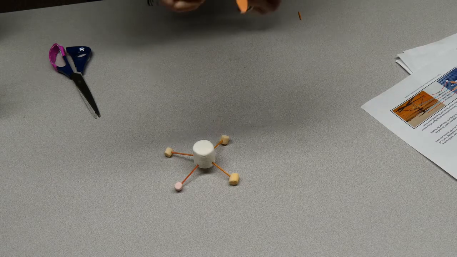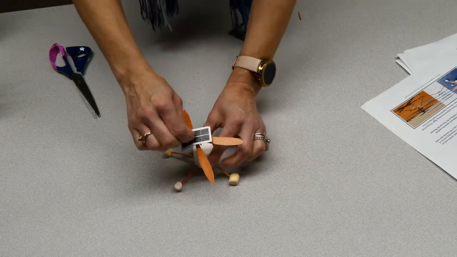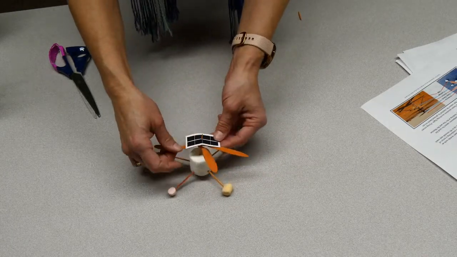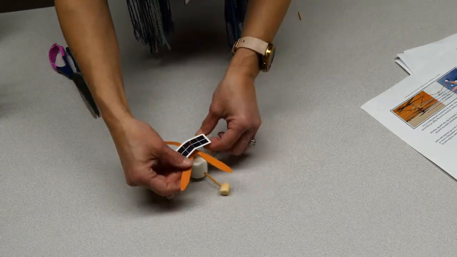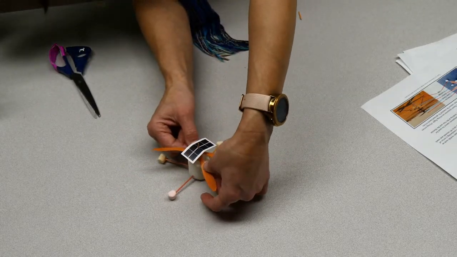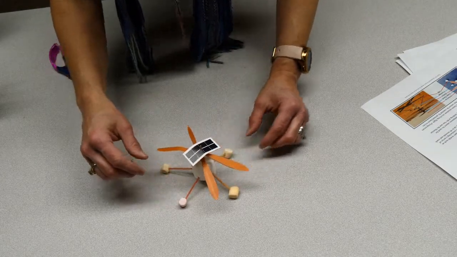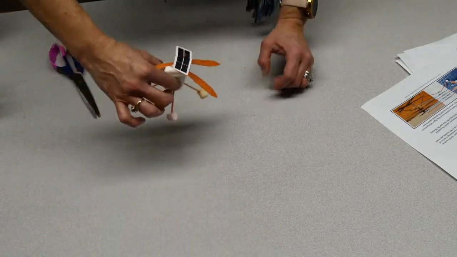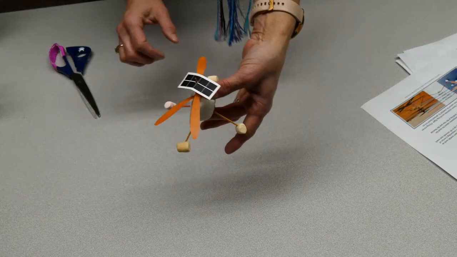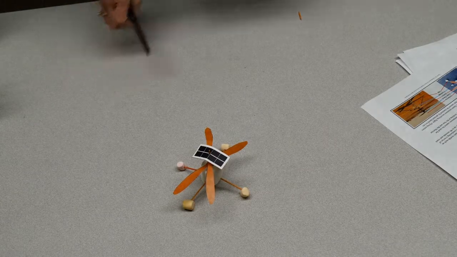And then you go ahead and poke that through like this, your solar panel, and then you put your toothpick on top. There, and there's your blades. Just like this. I'm going to push one down a little bit, and you can look at a diagram of it and everything. And this is your helicopter. Now, you can fly it around. Pretend to take pictures. And there it is. It's kind of fun. I hope that you have fun making that simple craft.